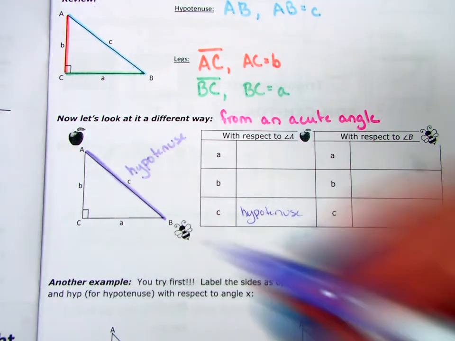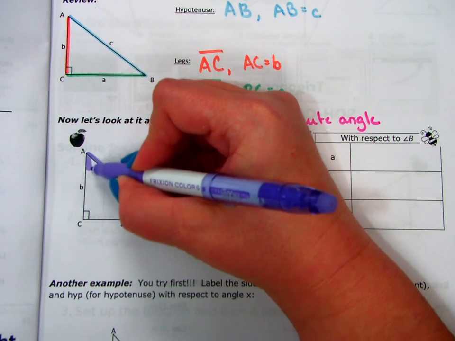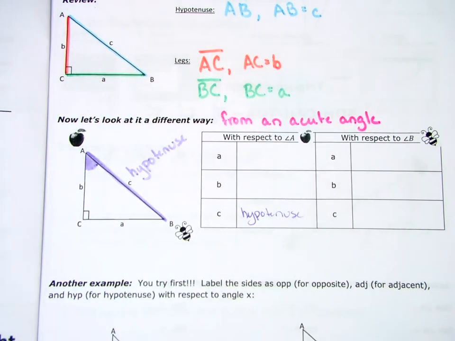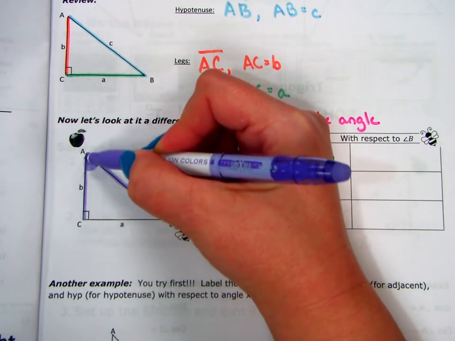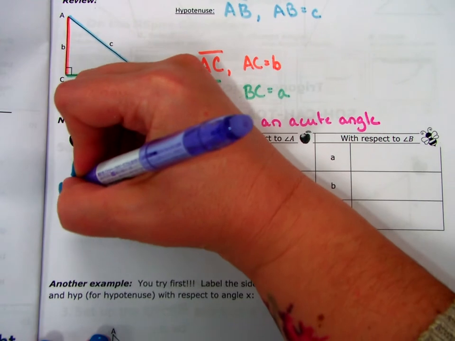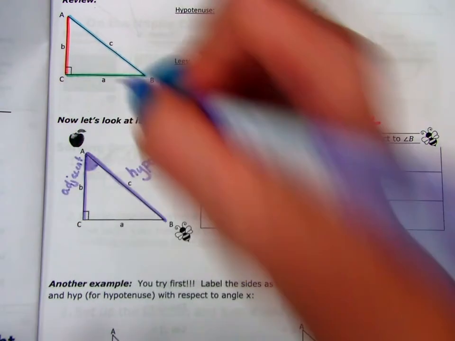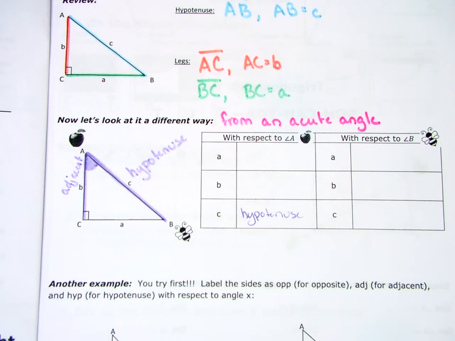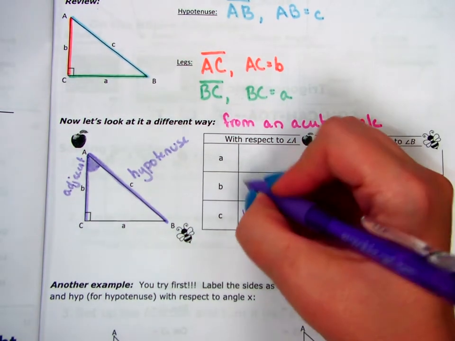Then, the way we're going to differentiate between the two legs based on being at this angle right here is one leg is right next to that angle, sharing the side of that angle. We call that leg the adjacent leg. So the side length of B is the adjacent leg.